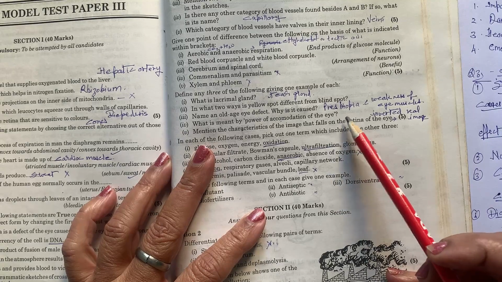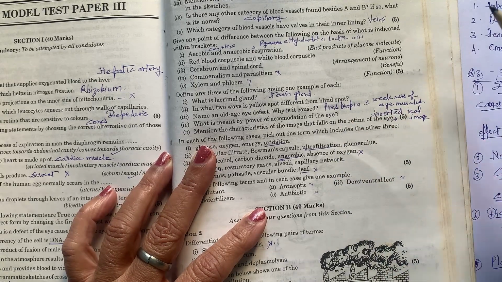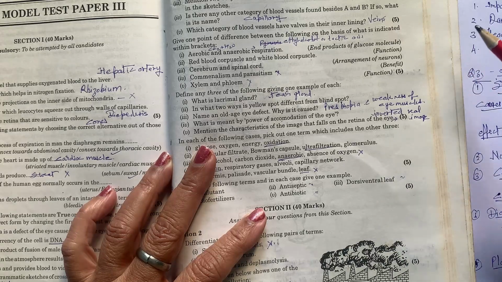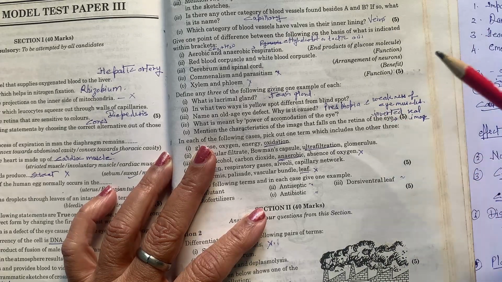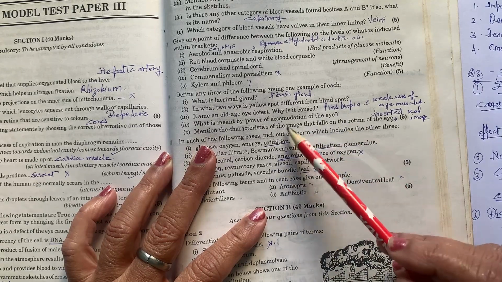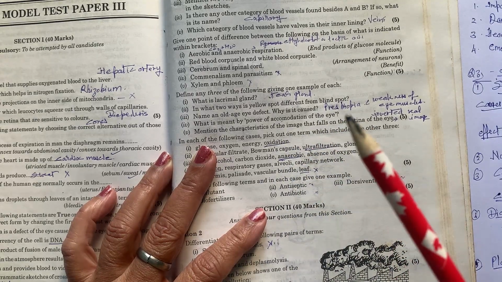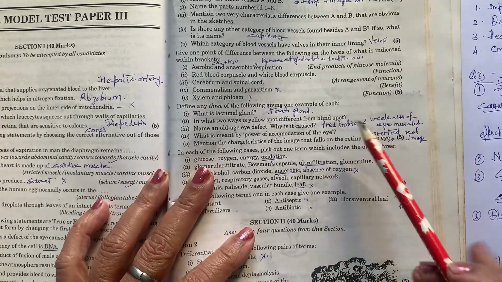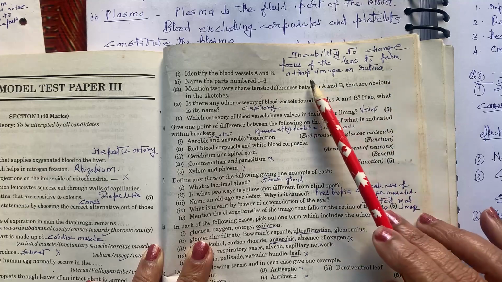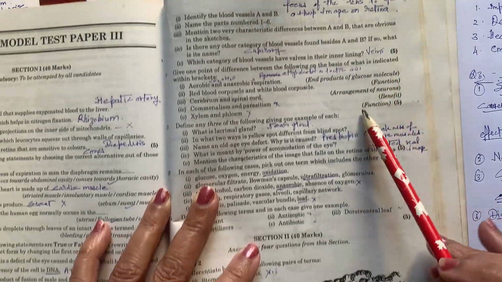The power of accommodation of eye means the ability to change the focus of the lens. The ability to change focus of the lens to form a sharp image on the retina is called power of accommodation of eye.